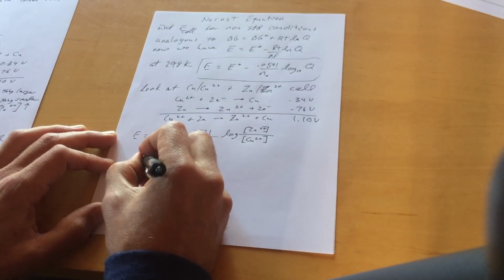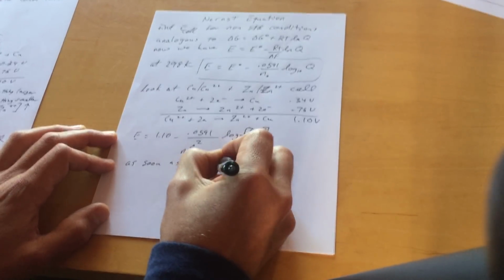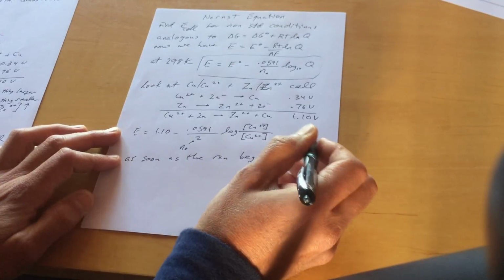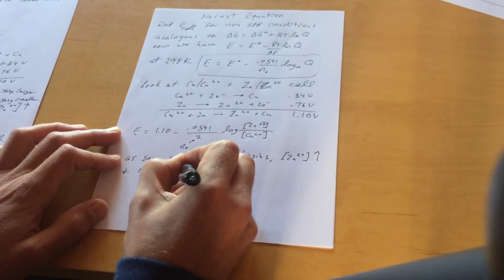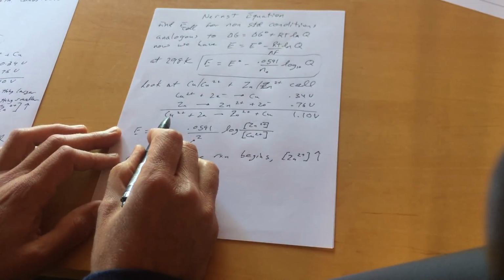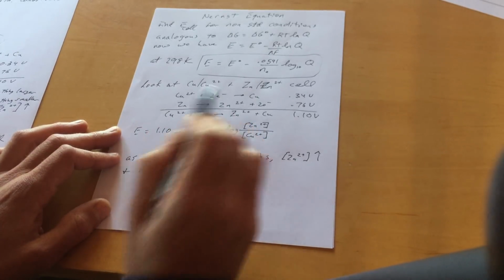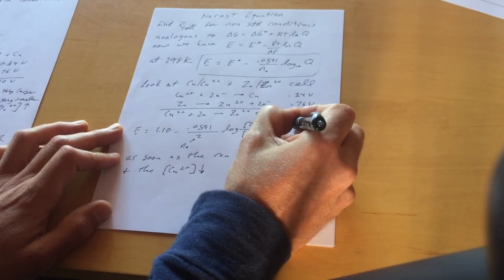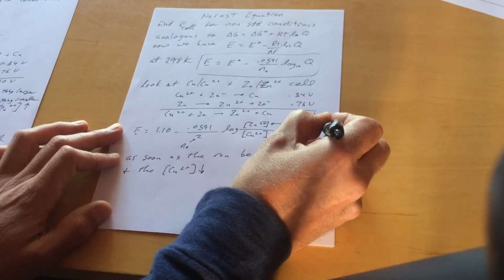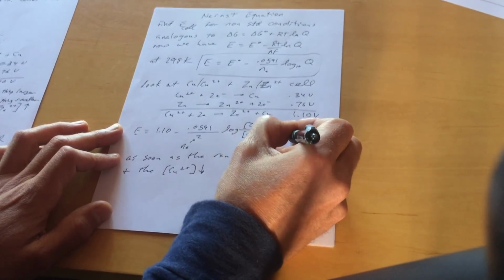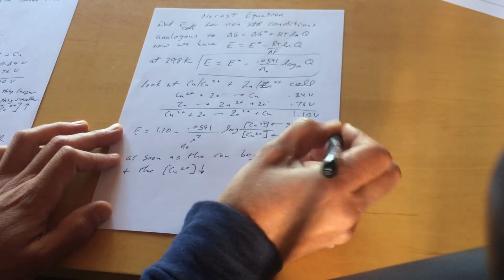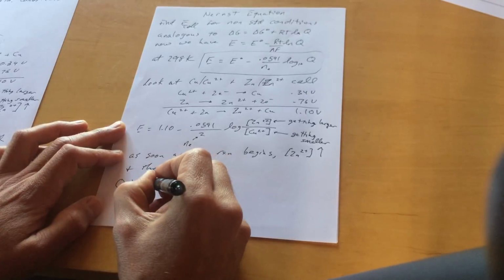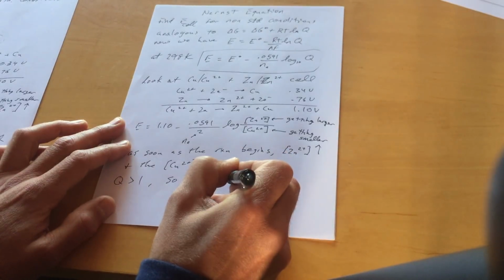Okay, and so think about the reaction. As soon as the reaction begins, the concentration of Zn2+ goes up, and the concentration of Cu2+ goes down. Reactants are going to get lost, and products are going to be formed. And so what does this do to the value of Q and the log of Q? So Zn2+ is getting larger, and Cu2+ is getting smaller. Well, you can see that the ratio is becoming greater than 1, Q greater than 1, so log of Q greater than 0.